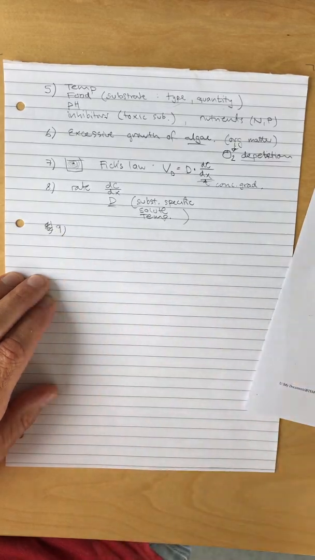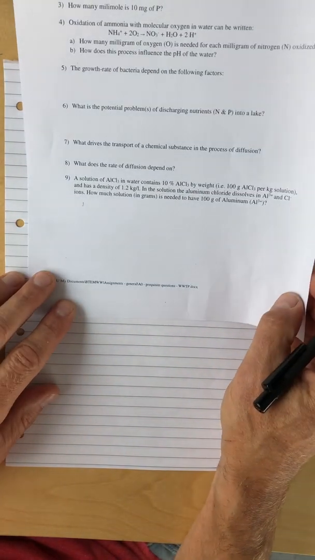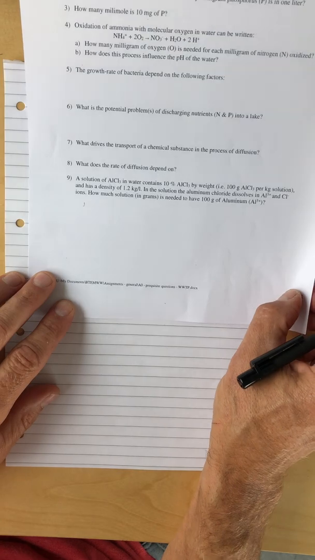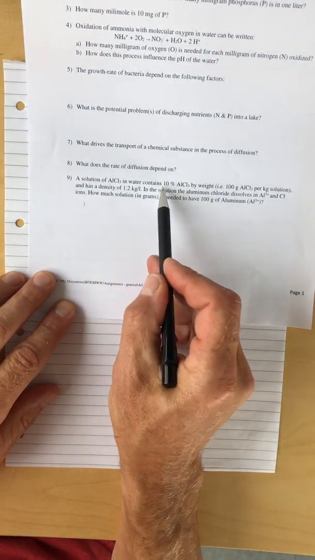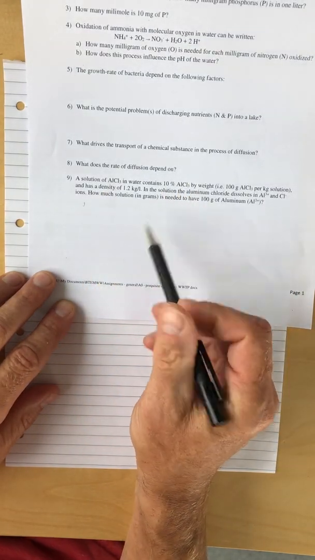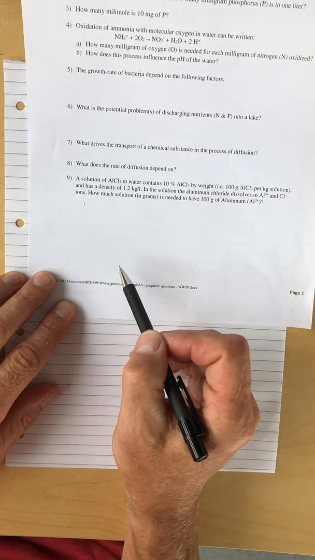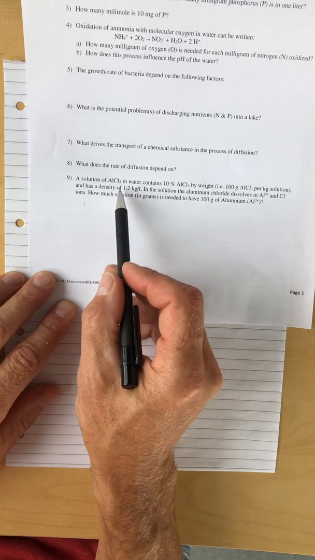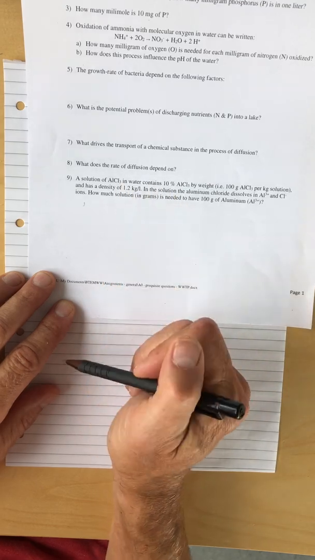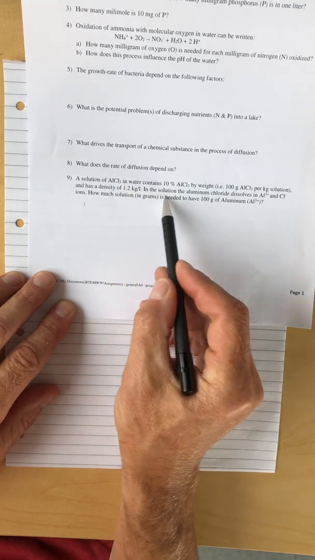We've got question 9 again, back to the thing about concentration. So now a little bit more complex. We have a solution with 10% aluminum chloride by weight, meaning that we have 100 grams of aluminum chloride per kilogram of solution. This solution has a density of 1.2 kilogram per liter.